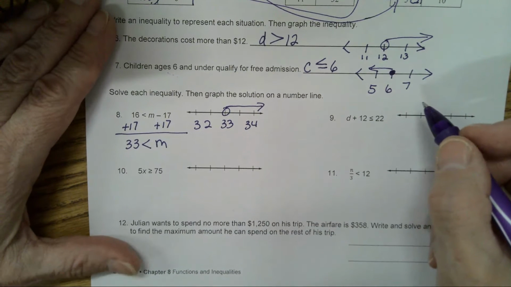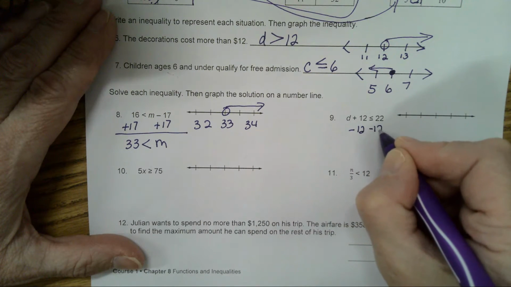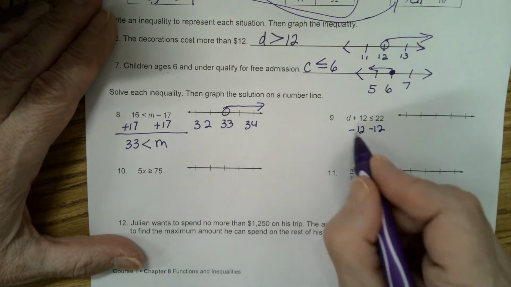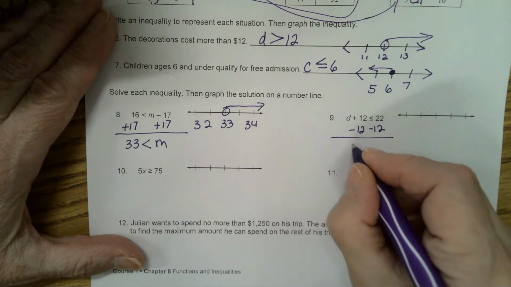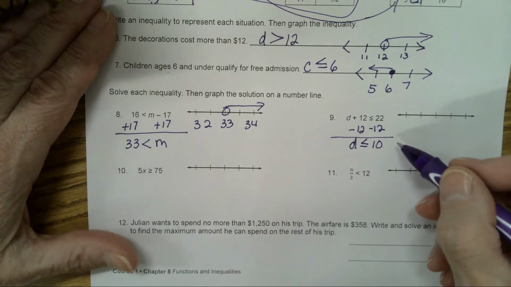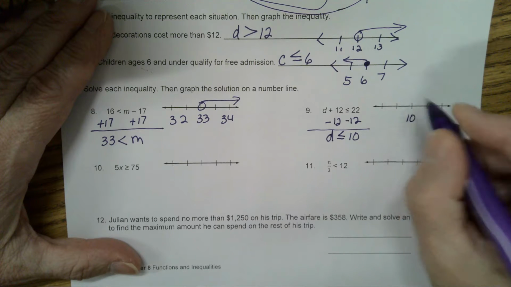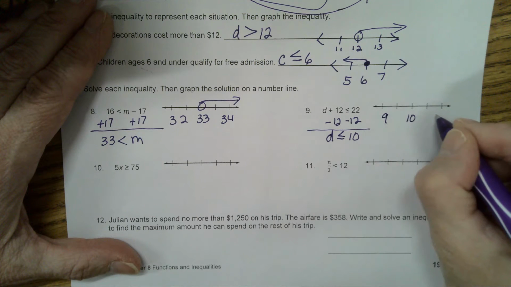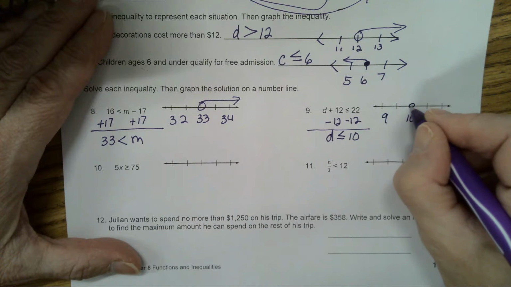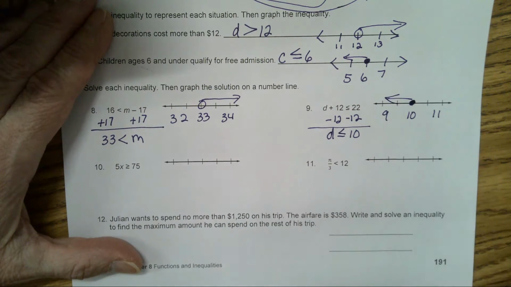In number 9, to undo adding, you subtract 12. You get a point for showing that. D is less than or equal to 10. You get a point for writing down your answer correctly. Then, closed circle going to the left. You get points for that.